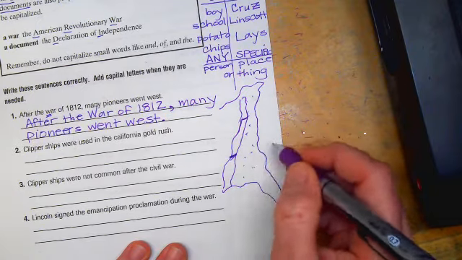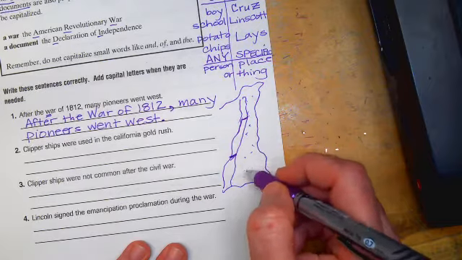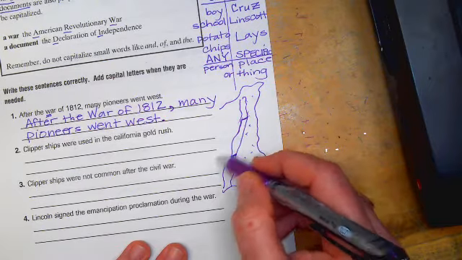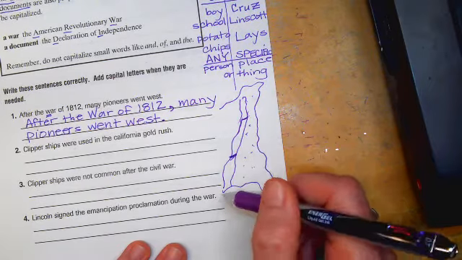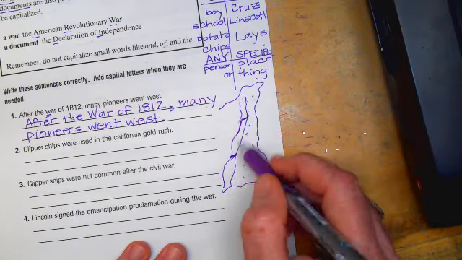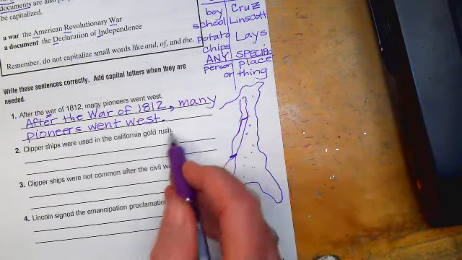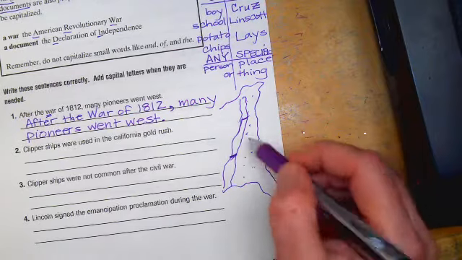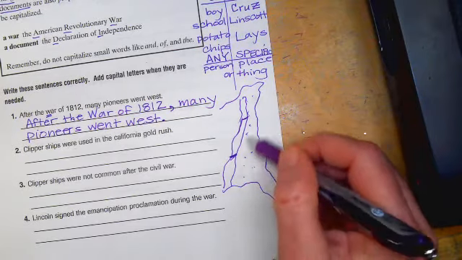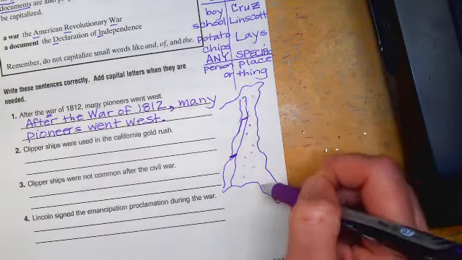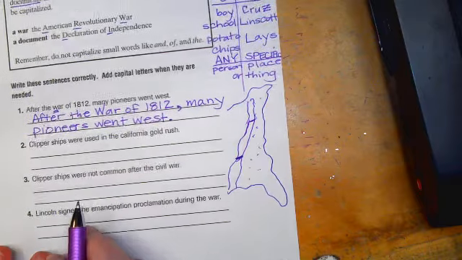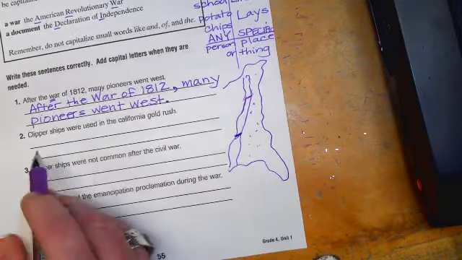Then more and more settlers started to come over here, and it got a little bit crowded. So people started going through these little paths, these little ways to get through the mountains, and they started moving. People started moving westward, right? Around 1812 was when it was starting to get really crowded over here in this part of the United States.